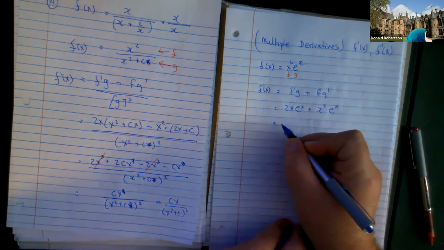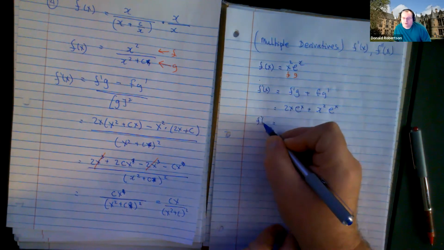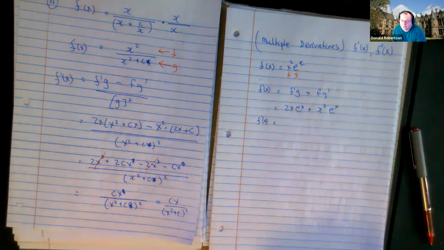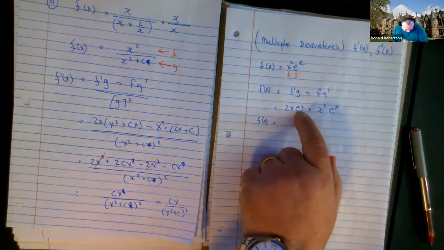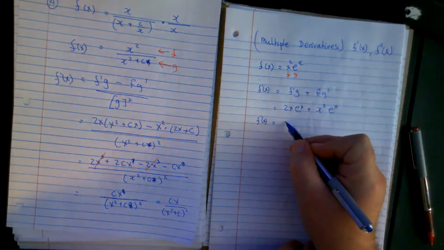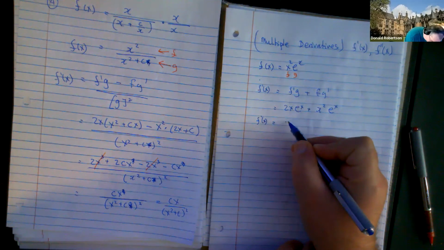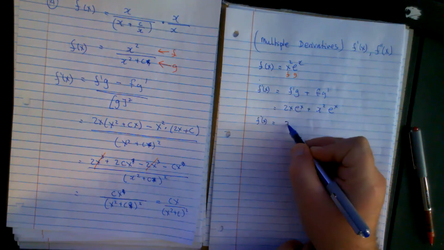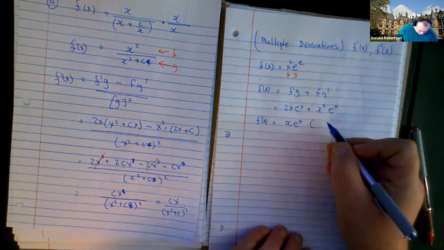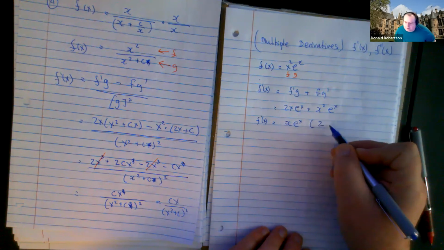what are the common factors you could pull out of this question? What kind of common factors can you pull out of this? x times e to the x. I think you probably mean x times e to the x. Oh, yeah, I don't know why I said that. I got the gist of it. There we go. And that's the first derivative done.